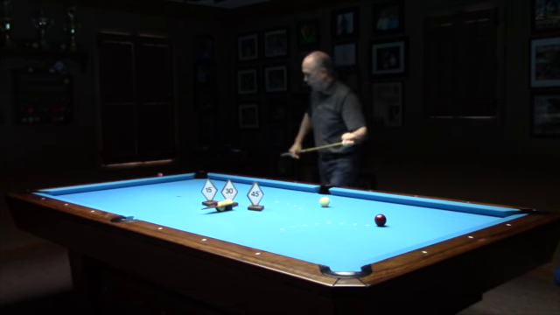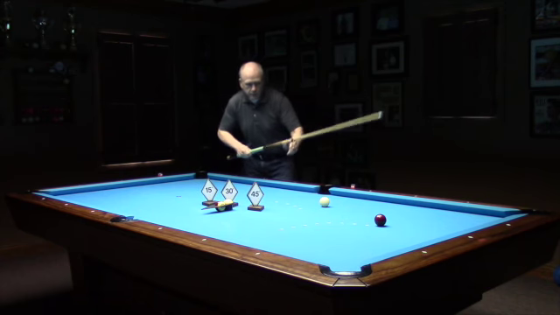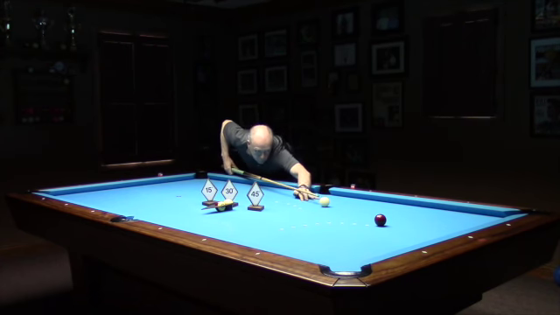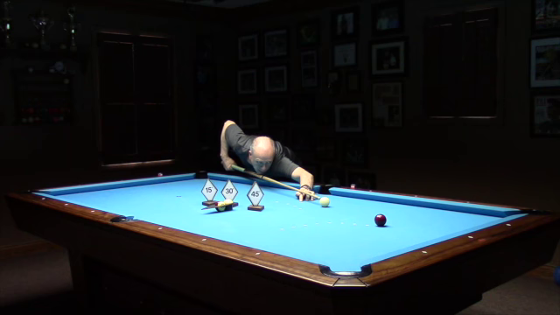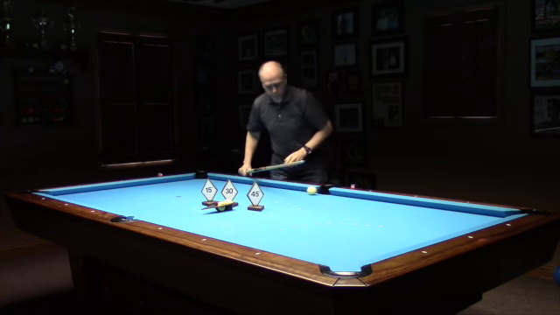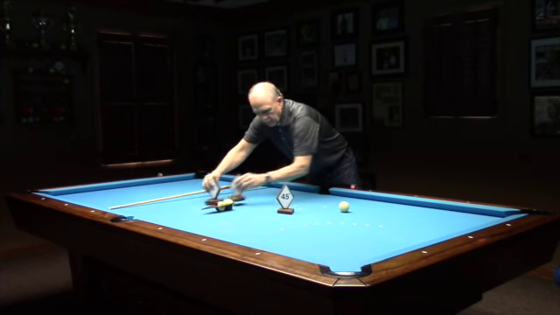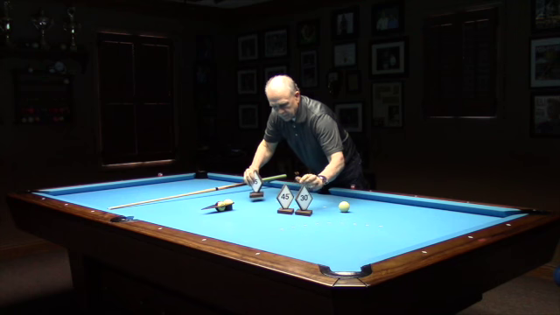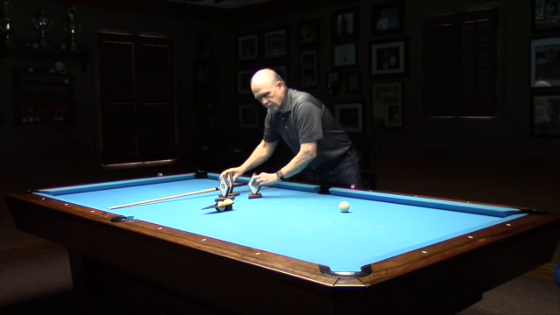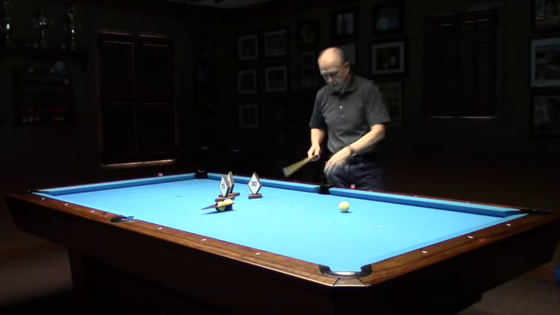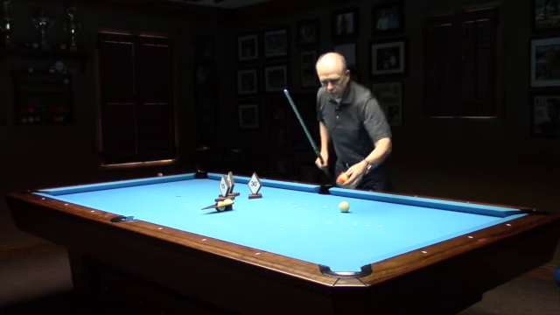And the same thing for this shot. Now, there were a couple things that you might have noticed during the shooting of these balls.